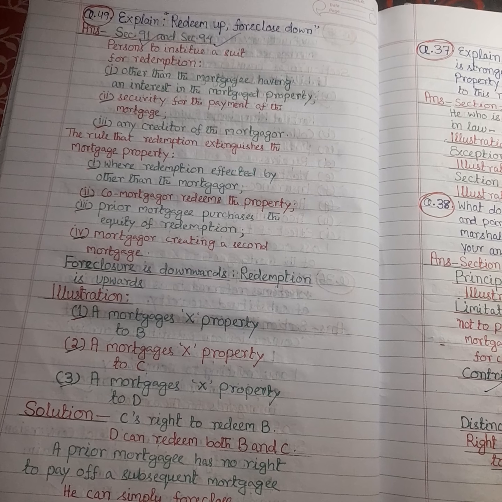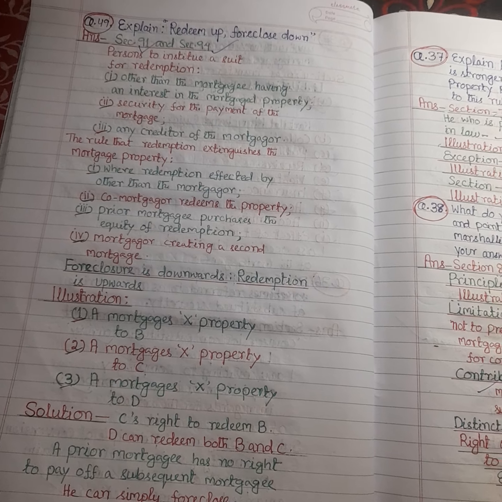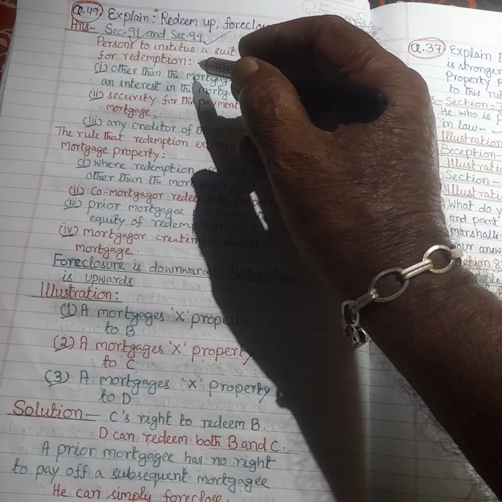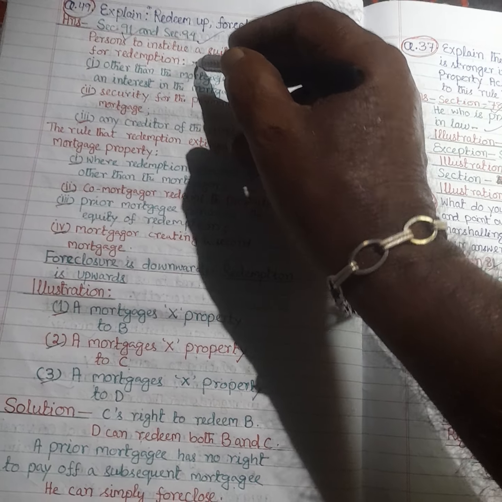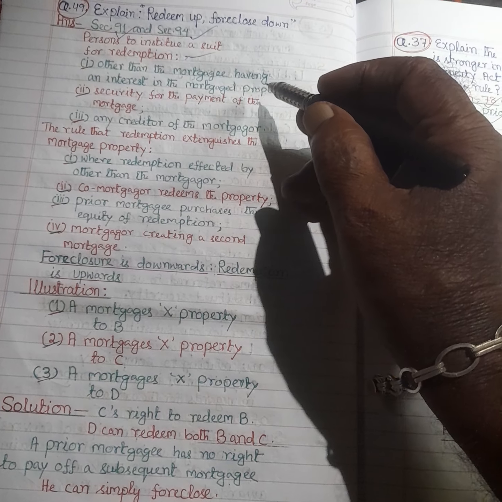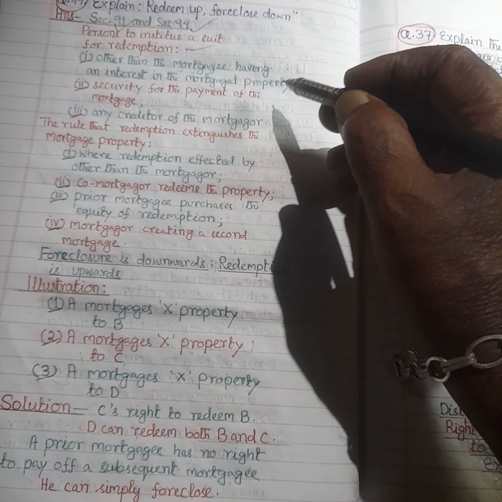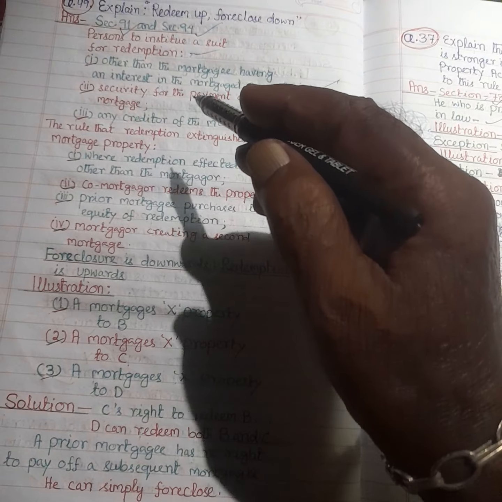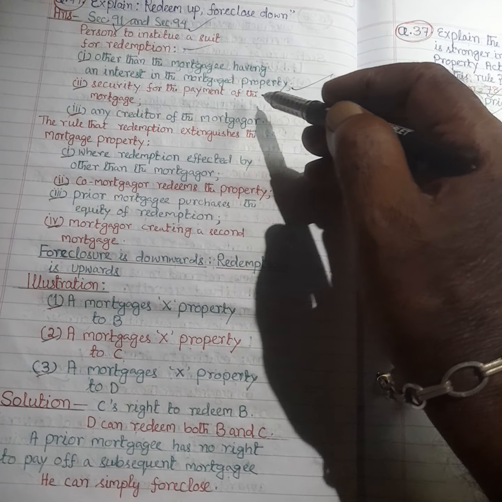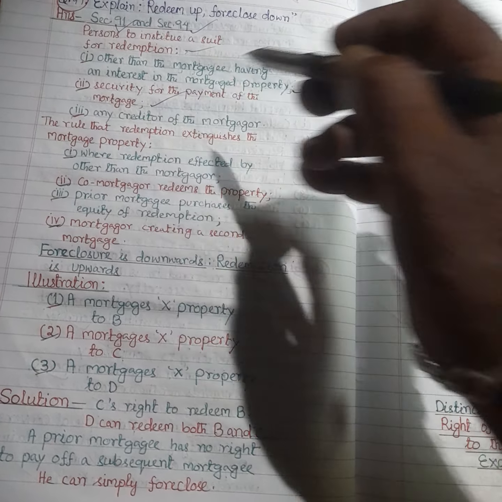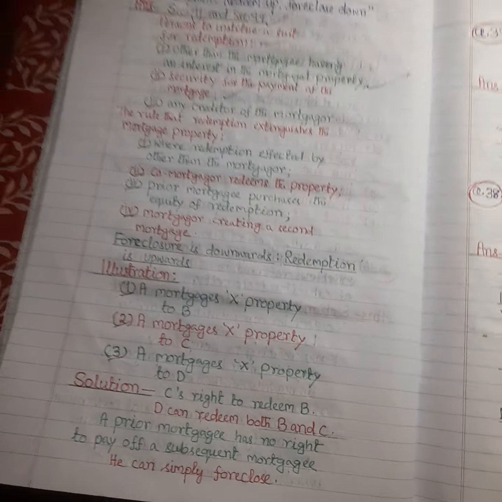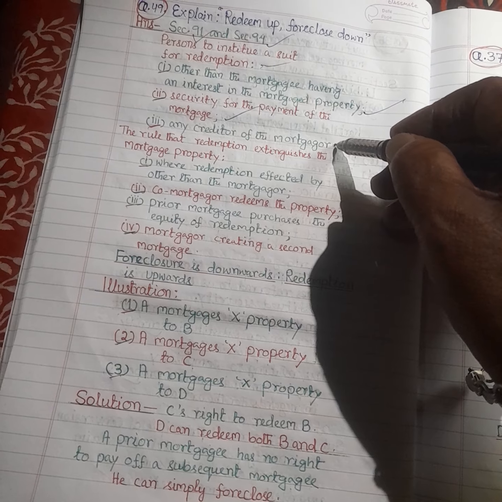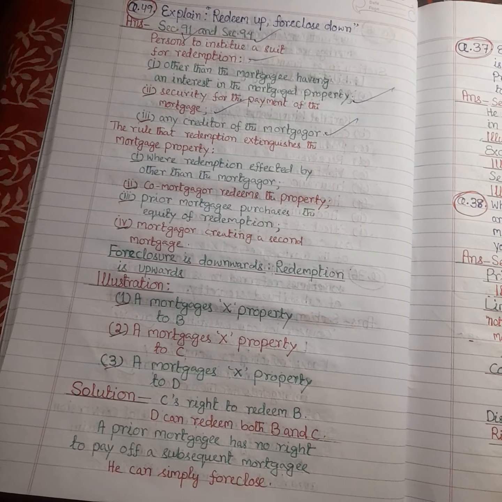As per Section 91, persons who may institute a suit for redemption include persons other than the mortgagor having an interest in the mortgaged property, any person with security for payment of the mortgage, and any creditor of the mortgagor.